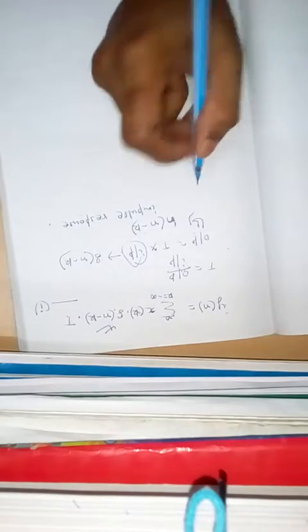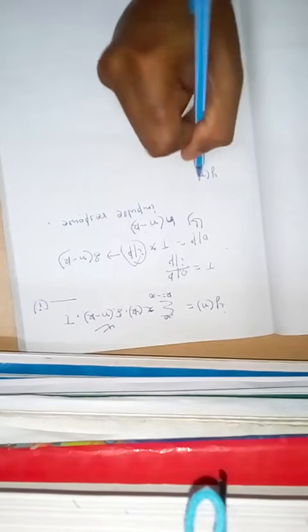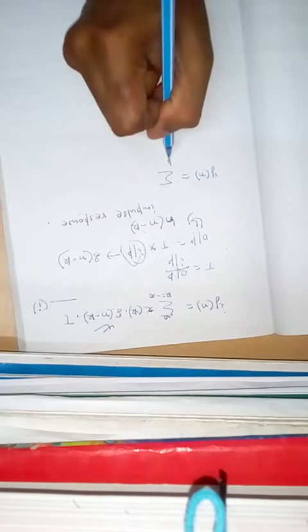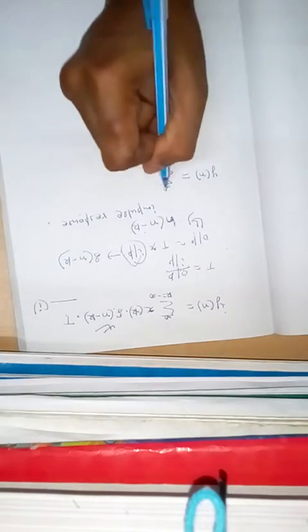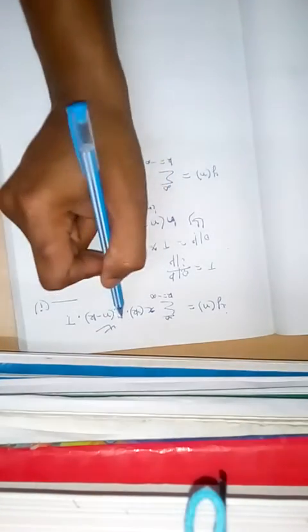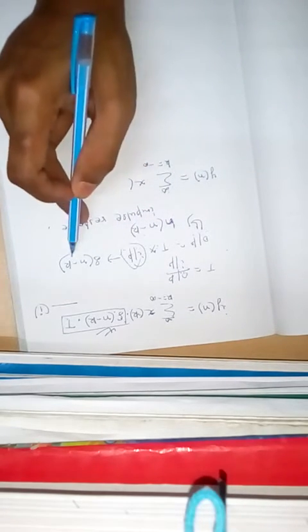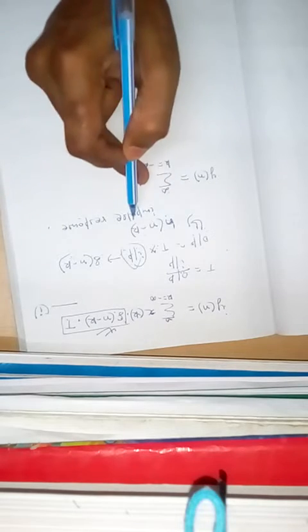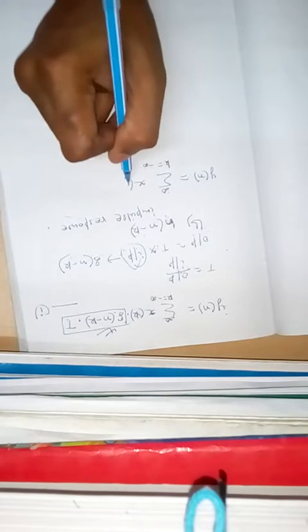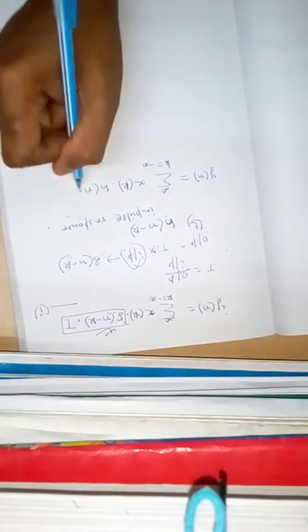Now equation 1 can be written as y of n equal to the summation of k equal to minus infinity to infinity, and we can replace this term by h of n minus k, because transfer function into your input, that is delta of n minus k, is equal to h of n minus k, the impulse response. So we can write x of k into h of n minus k in place of this.